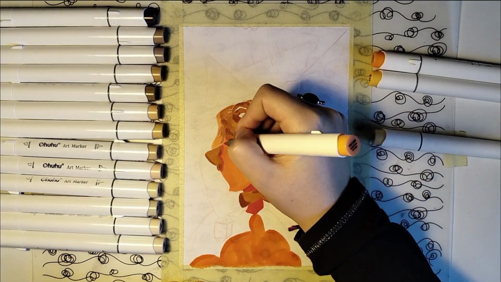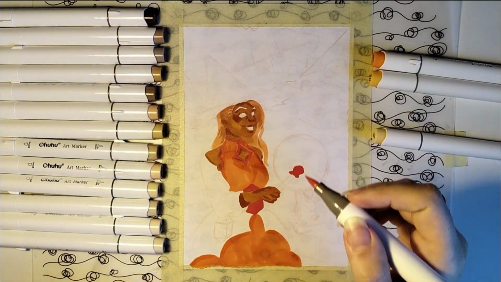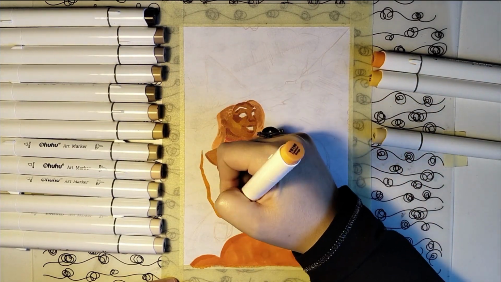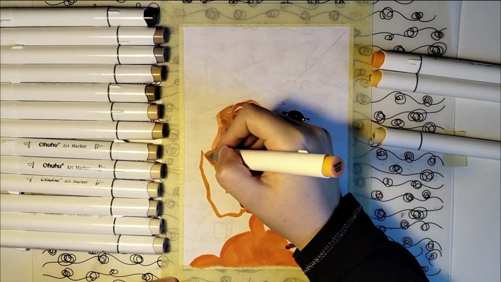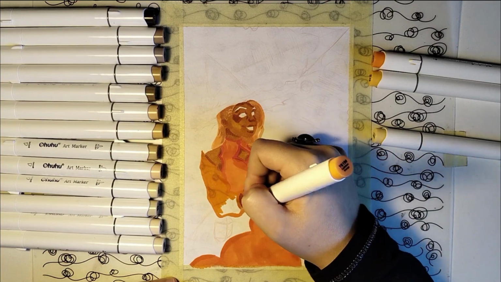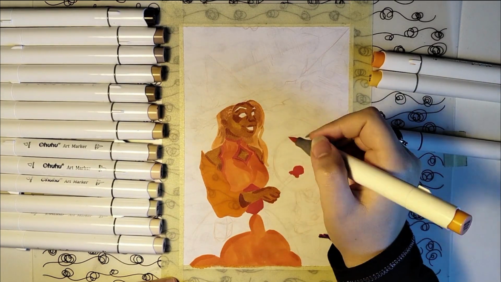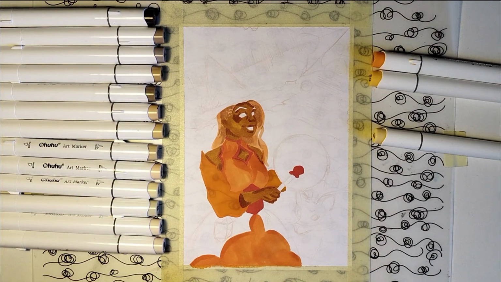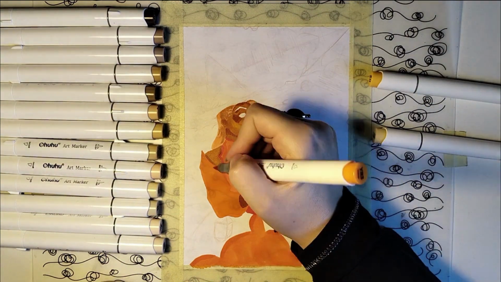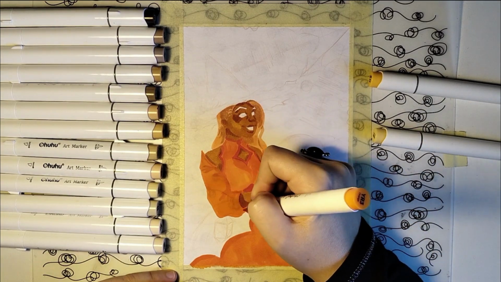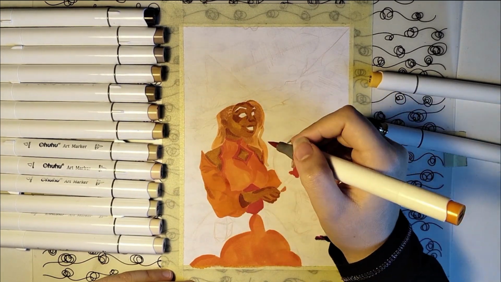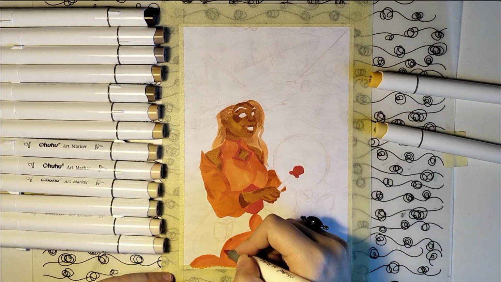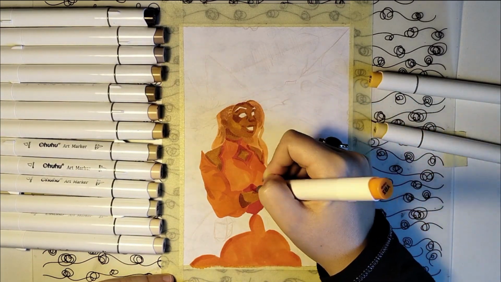I also took a lot of inspiration from autumn leaves for the outfits, especially, and the shape of the brim of the hat. And I also gave her a drum, because that's basically vibrations.